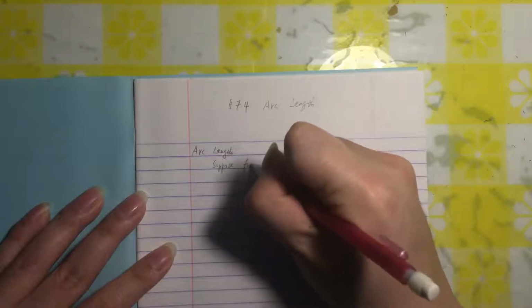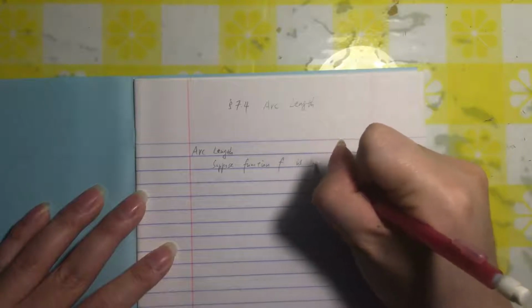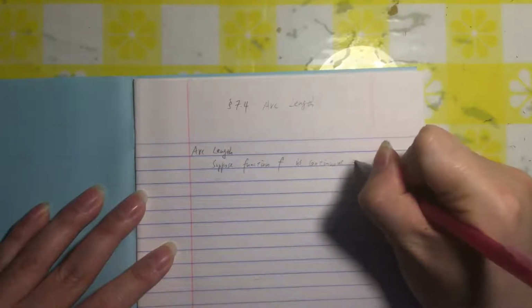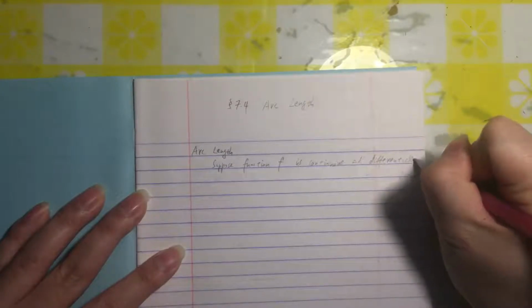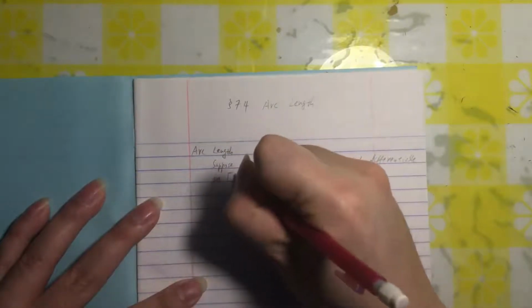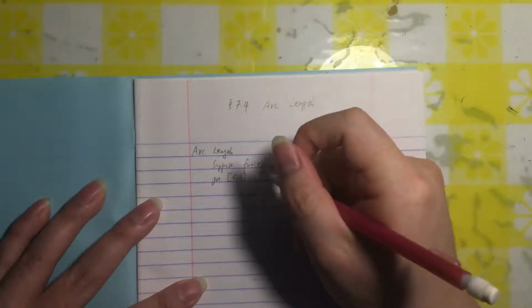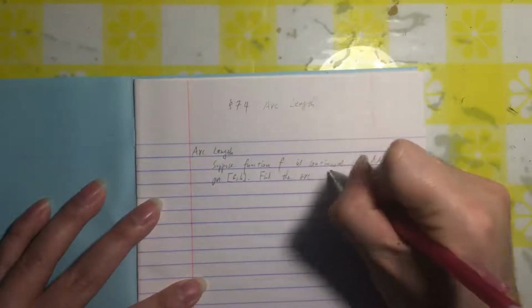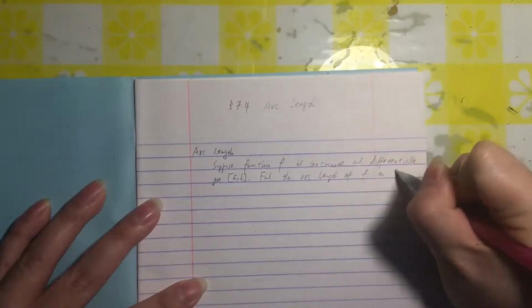Suppose function f is continuous and differentiable on the interval from a to b. We try to find the arc length on function f from a to b.